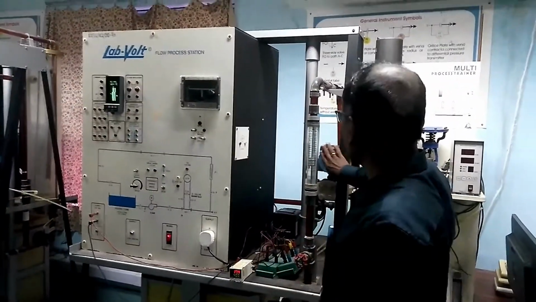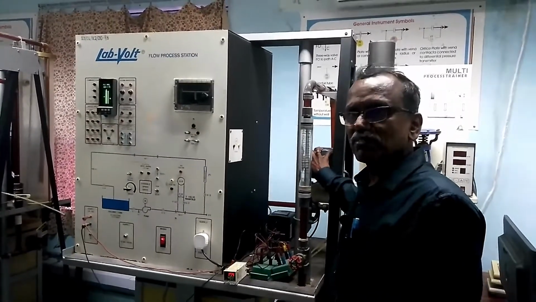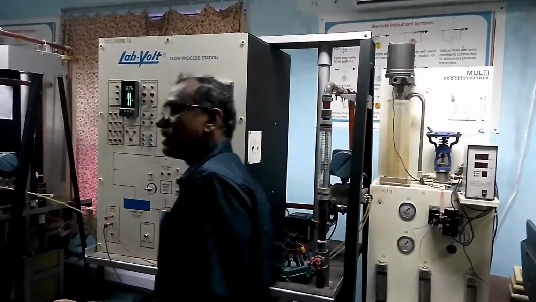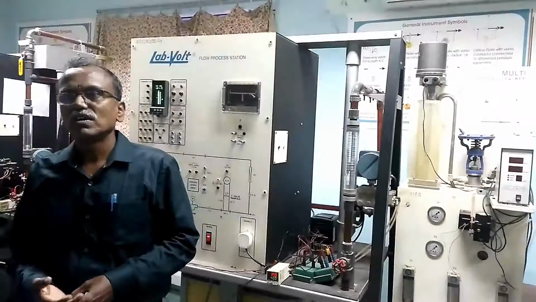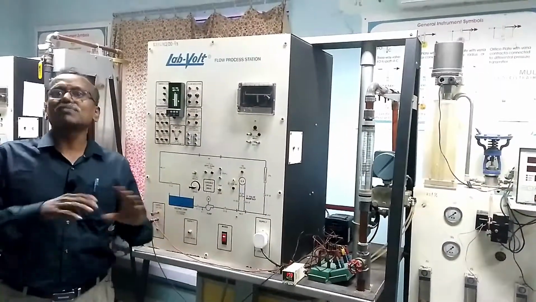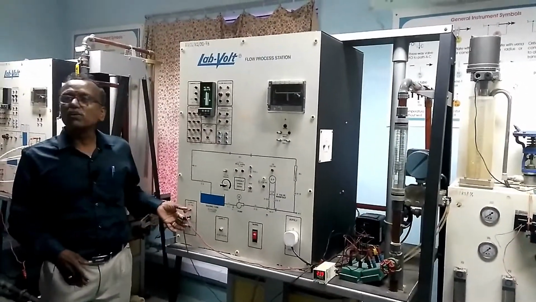So this DP transmitter is a 2-wire transmitter again, as we have seen yesterday. This 2-wire transmitter needs a power supply. Any device needs a power supply. 2-wire transmitter means the 2 wires carry both signal as well as power supply. So there are only 2 wires. That takes a 24-volt power supply.